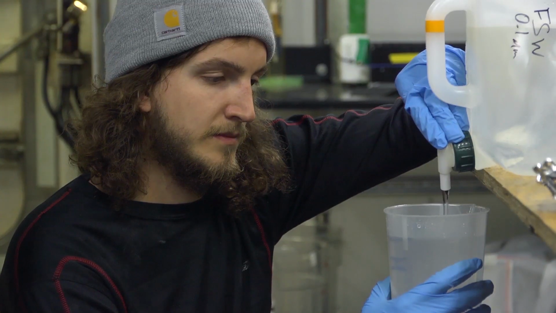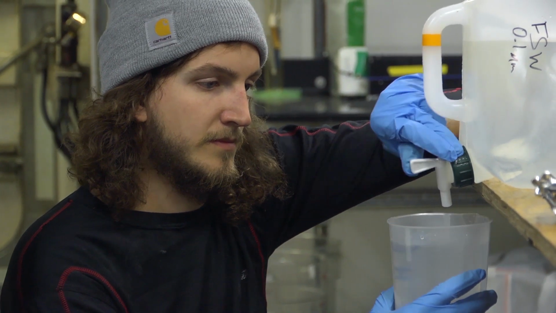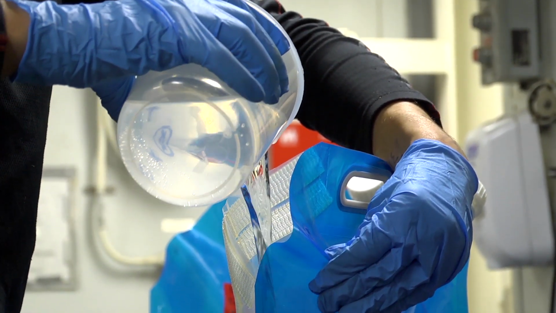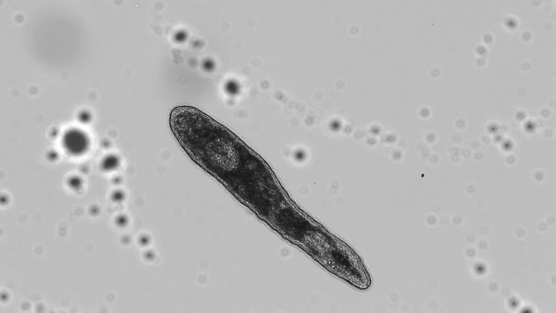So for those, we will add filtered seawater. So we'll take natural seawater and we'll filter all the organisms out of it and then use that to melt this ice so that when the organisms come out of the brine channels that they live in, they're not shocked by the low salinity.